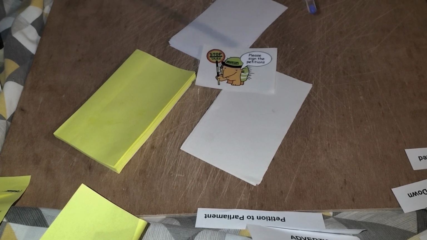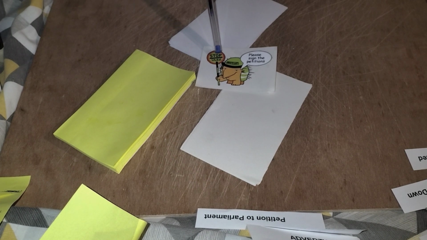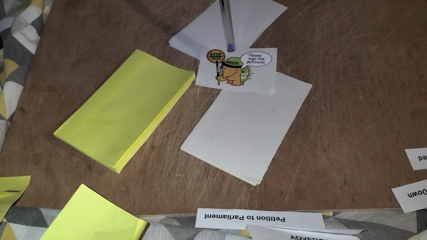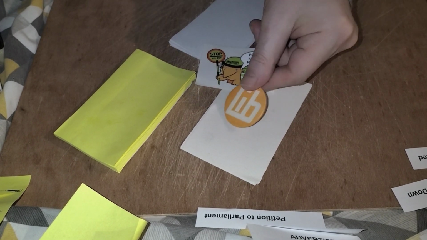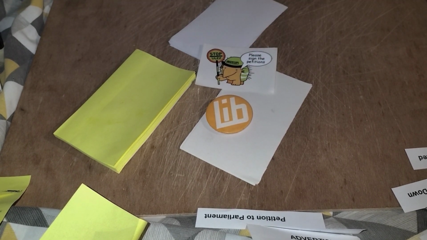Now, the thing is, what is the purpose of this? Please sign the petitions. It's asking you to sign petitions for Stop ULEZ. That means it is furthering an objective. In fact, more so than this Liberal Democrat badge.